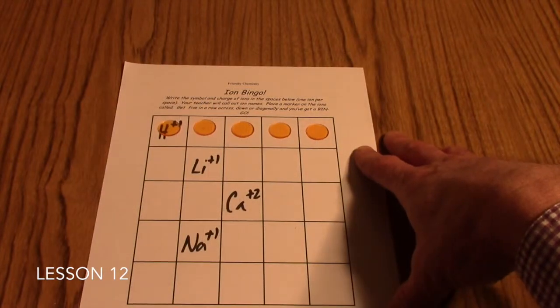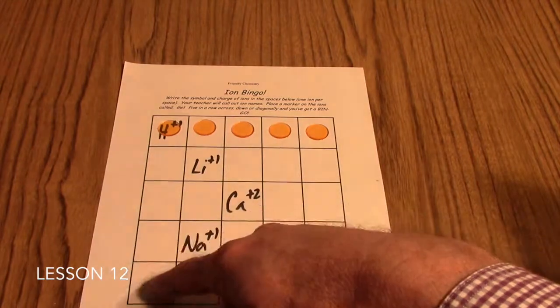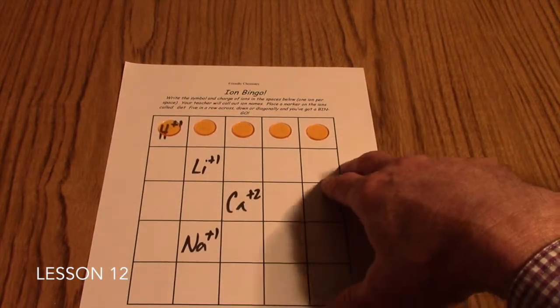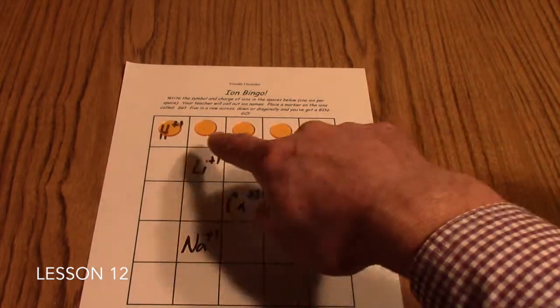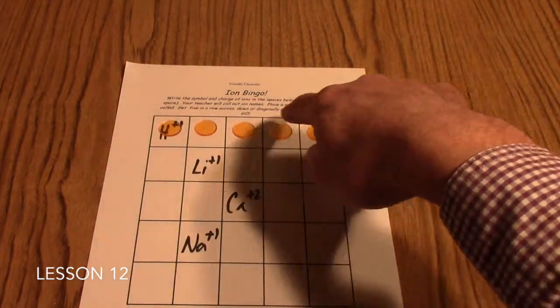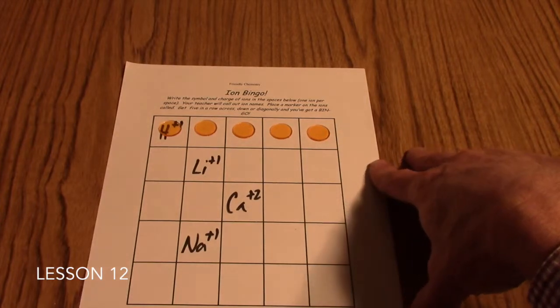A variation on this is you can play the straight bingo of 5 across, 5 down, or 5 diagonally. You can also play a picture frame where you get all the squares on the perimeter. You can play a T, Texas T, Nebraska N, or California C, whatever you like to be creative there.